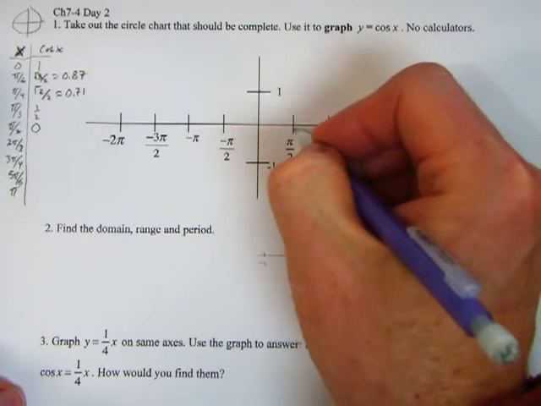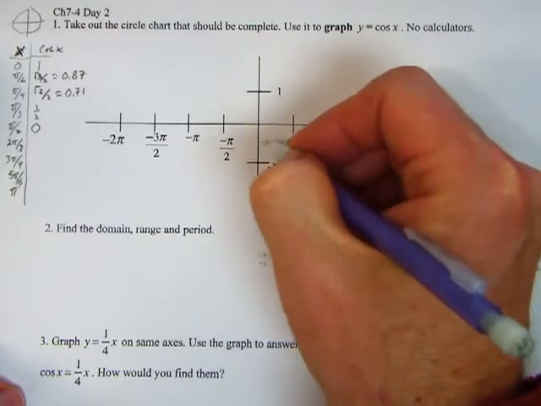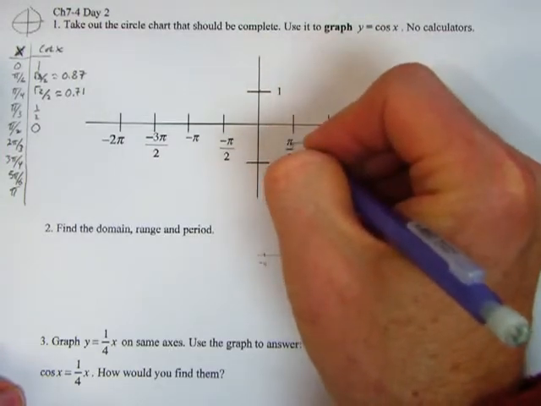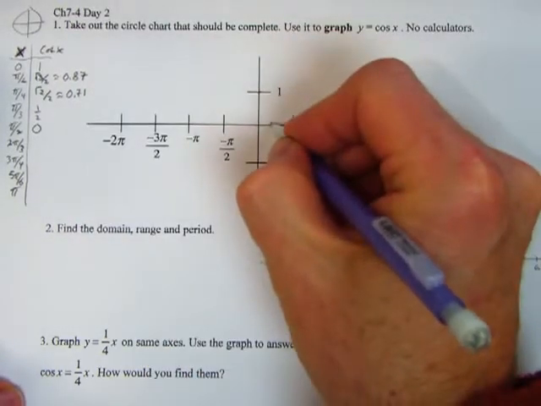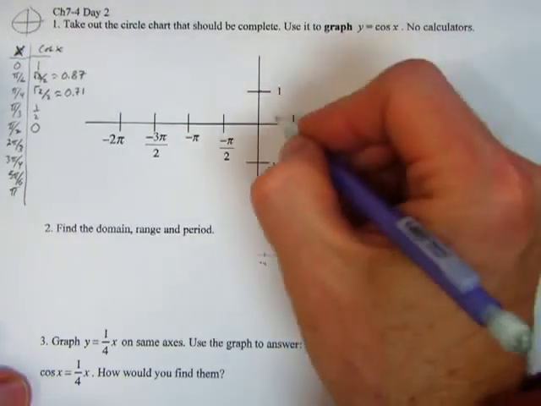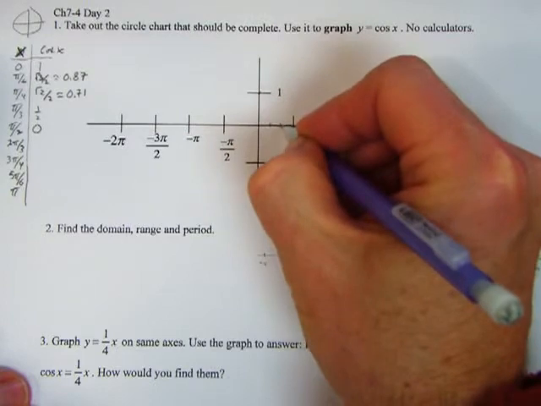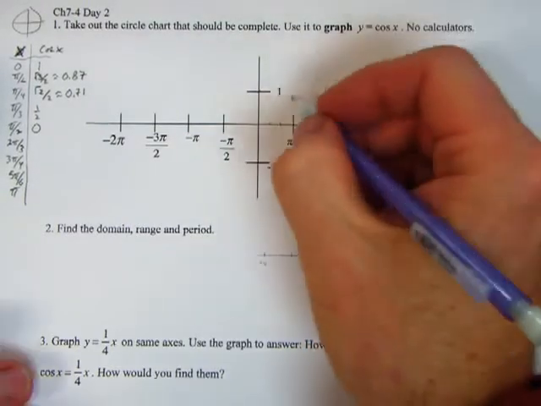How is pi over 6 related to pi over 2? Well, pi over 2 times 1/3 is pi over 6. And if we look at pi over 2 times 2/3, we'll get pi over 3. Or if we think about it in degrees, for now that might be a little bit easier for you, pi over 6 is 30 degrees, and pi over 3 is 60 degrees, so 30, 60, 90.